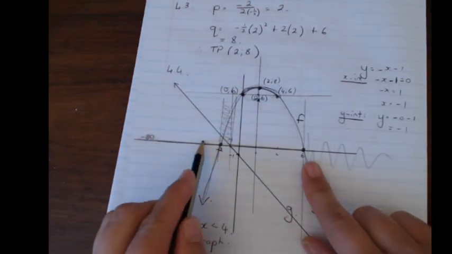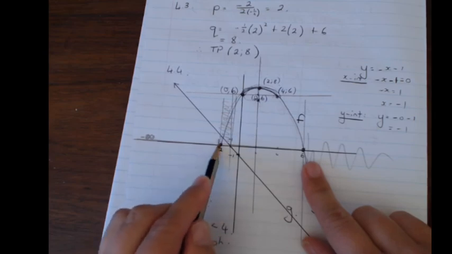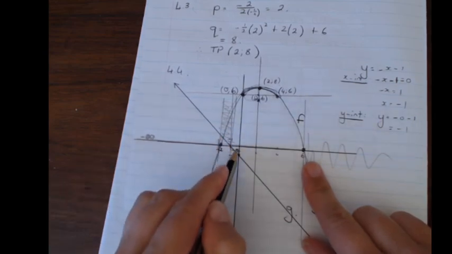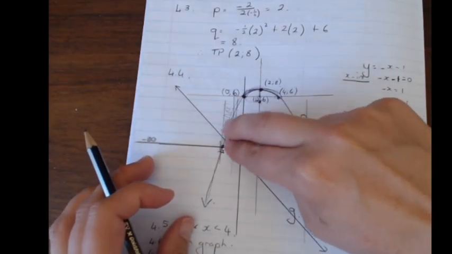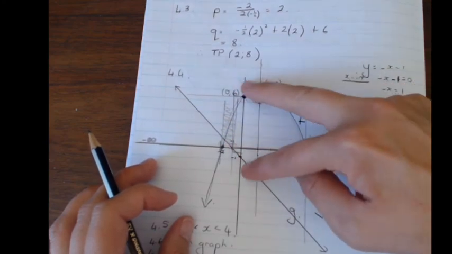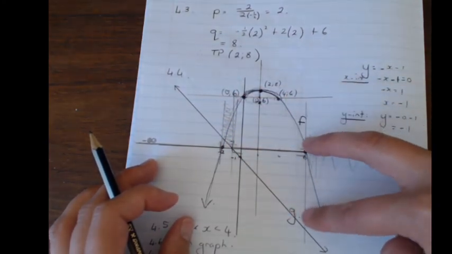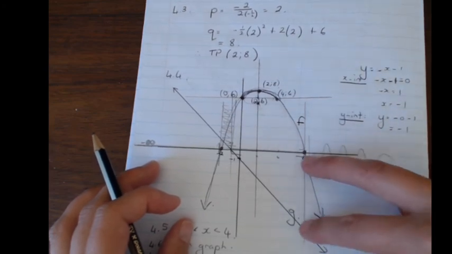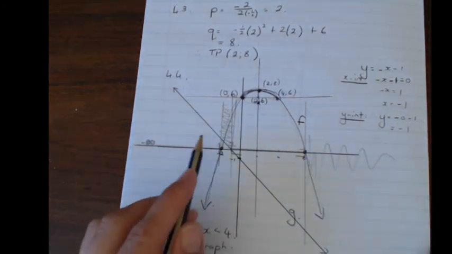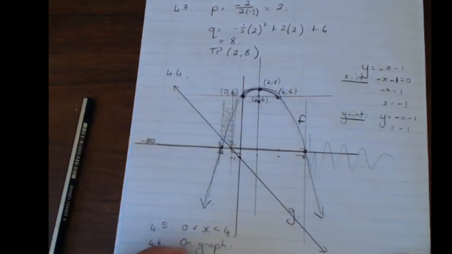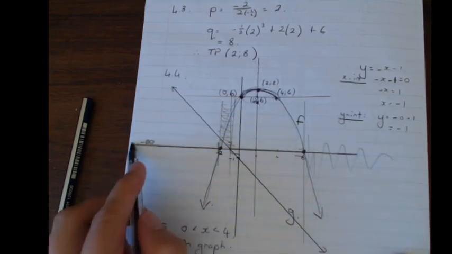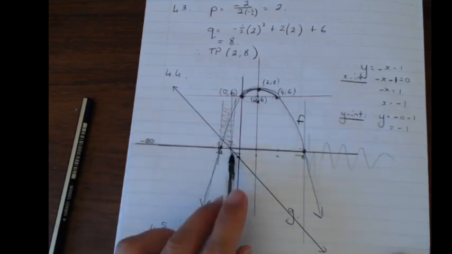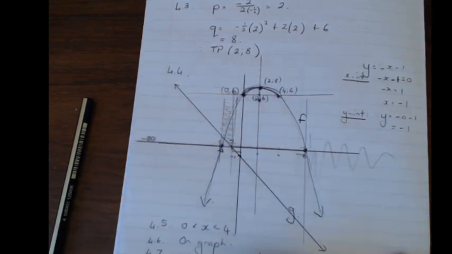So I want from -infinity to -2, and then again from -1 to 6, which is where one is above and one is below. In that section, both are above. Then from -1, one is above, one is below, and then at 6, both are below. So from -infinity to -2, and then again from -1 to 6.